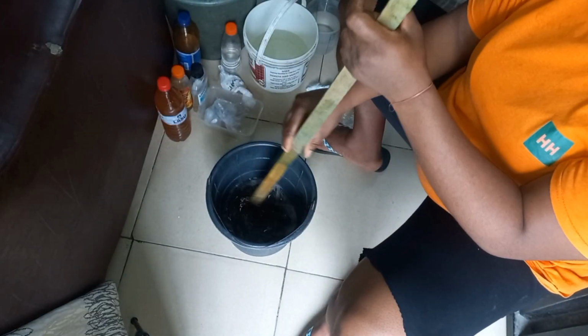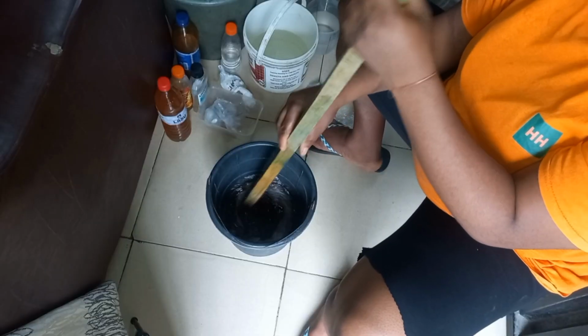So we're going to mix our Texapon and sulfonic acid.